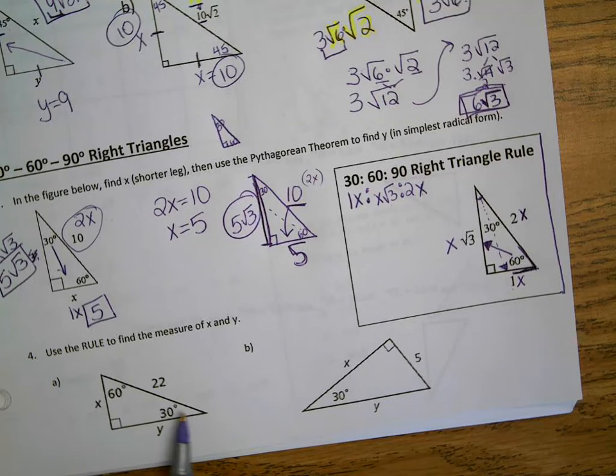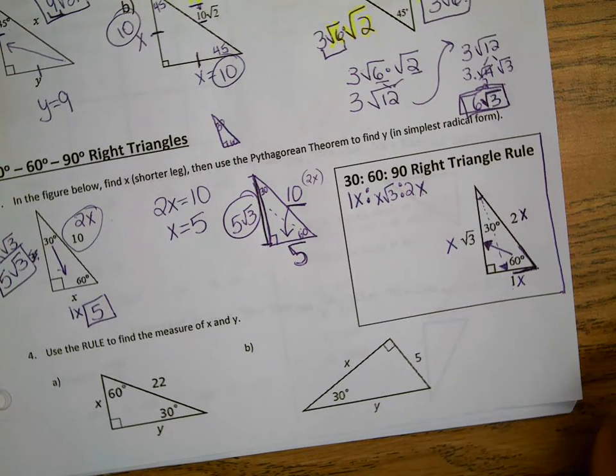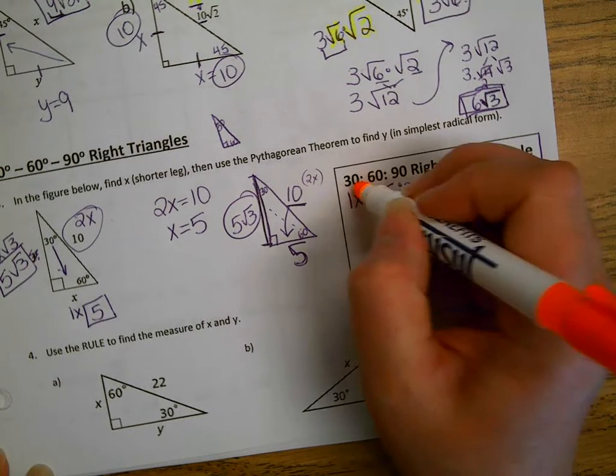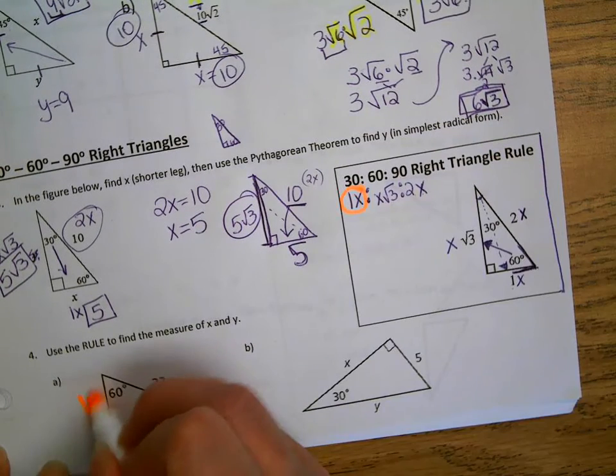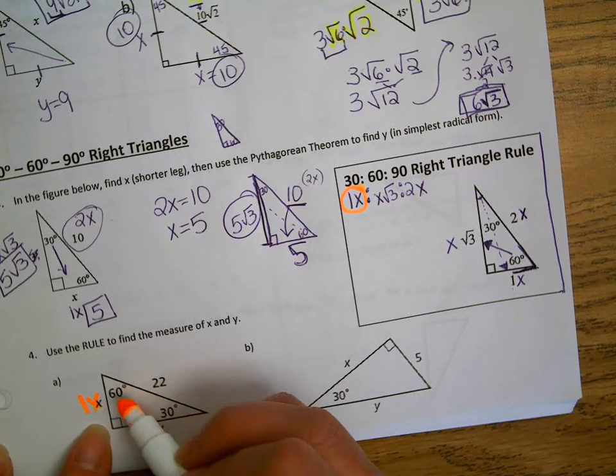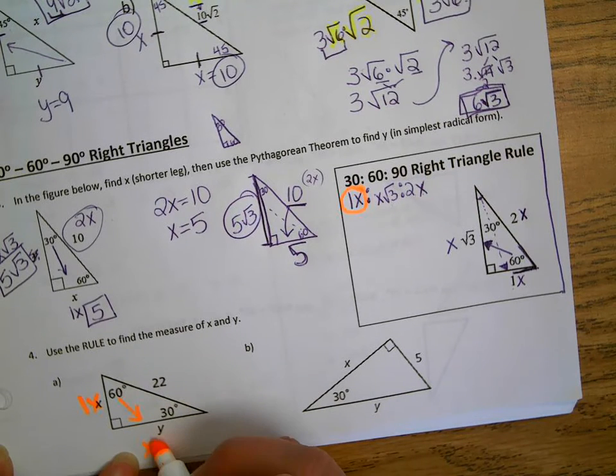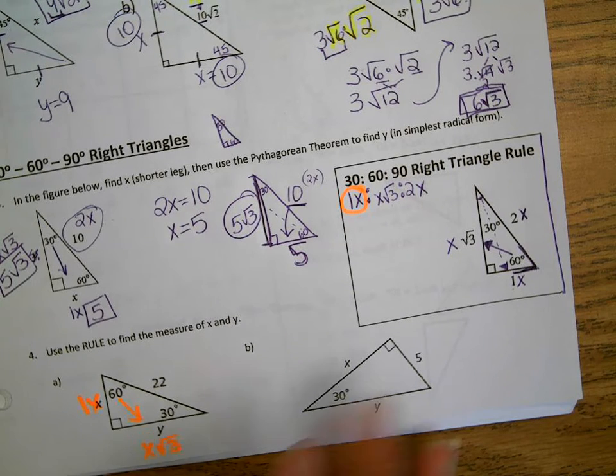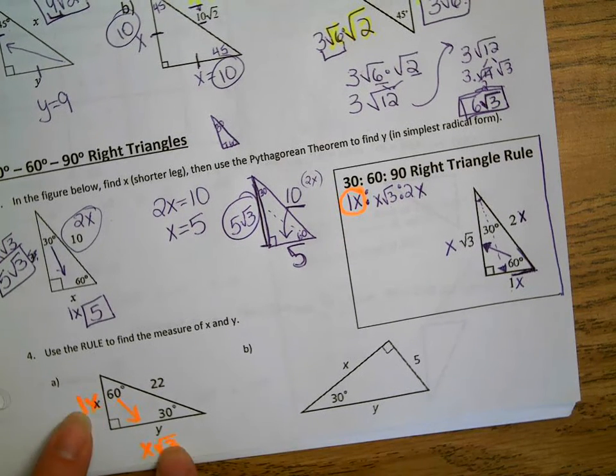So across from the 30-degree angle, I'm going to write 1x. Across from the 60-degree angle, I'm going to write x radical 3. So we're trying to find that measure. Y is just a new variable to say that these two things are of different measure, right?